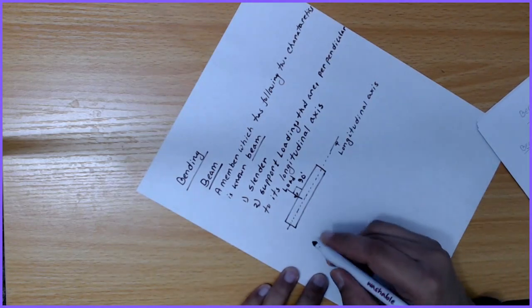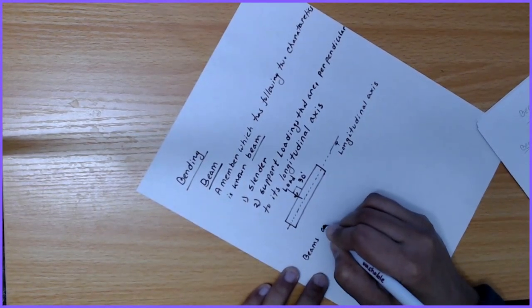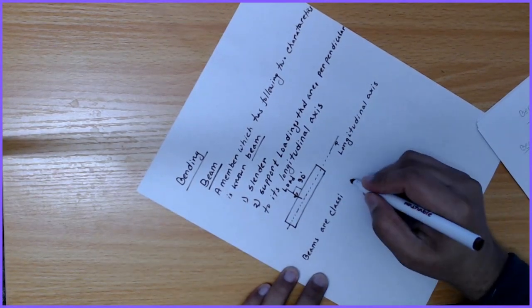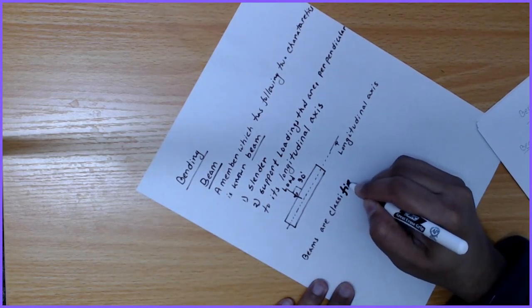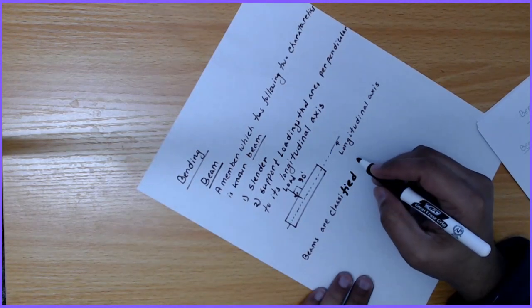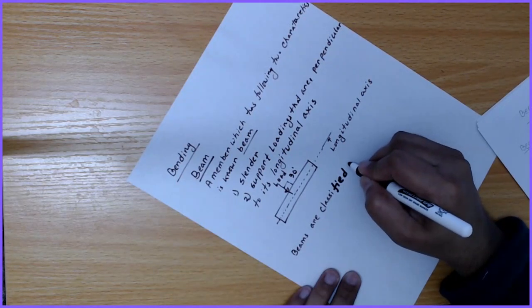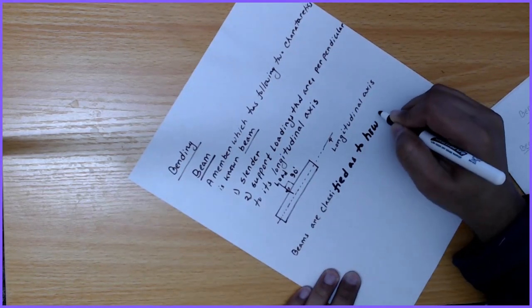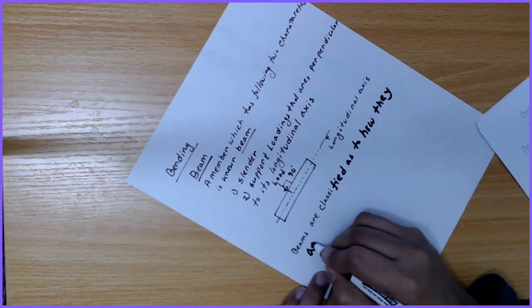Now beams are classified as to how they are supported.